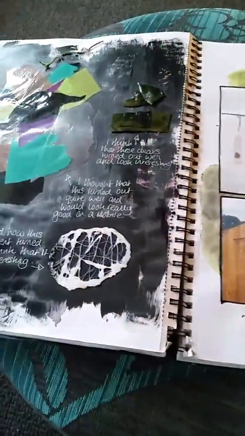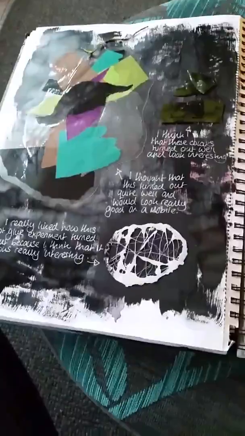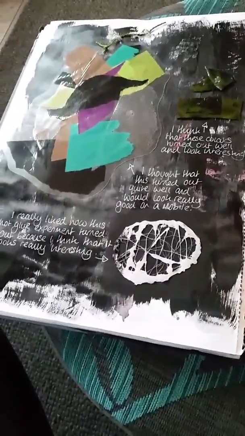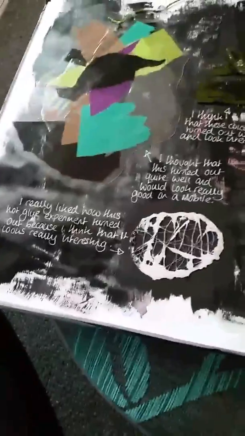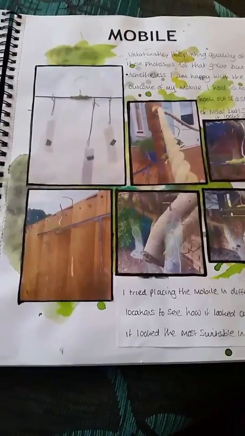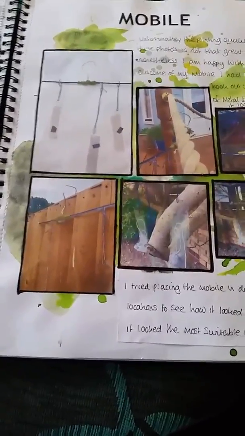I then started looking at what materials I could use for my mobile, and so I was looking at hot glue, glue and ink, and laminating. Now my mobile ended up looking like this, which I thought was really interesting. I was initially going to use a coat hanger for it, however, because I didn't have any wire coat hangers to use, I had to makeshift a hook using a spare piece of wire.